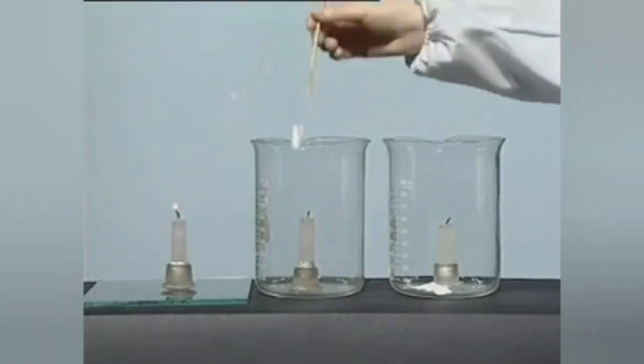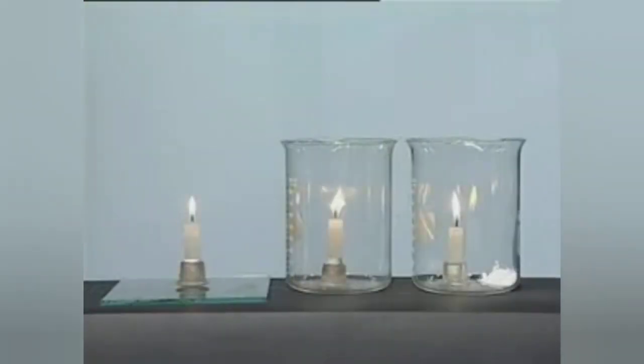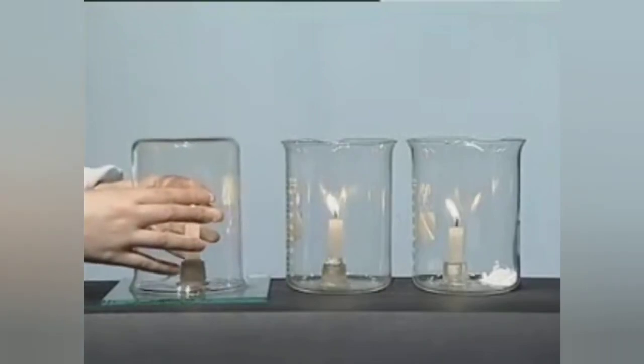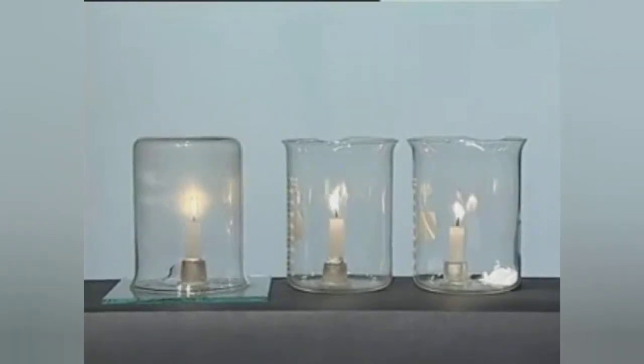Light up the three candles separately. Put a beaker over the burning candle on the glass sheet. Observe that after a period of time, the candle gradually extinguishes.